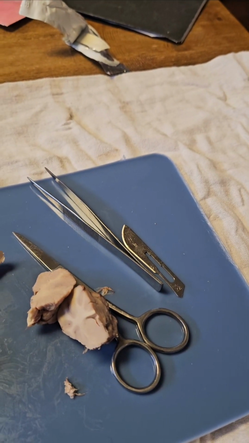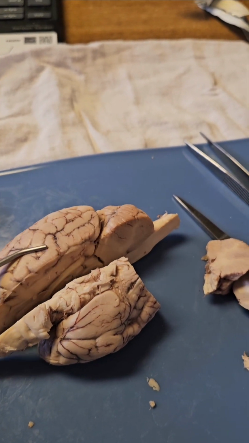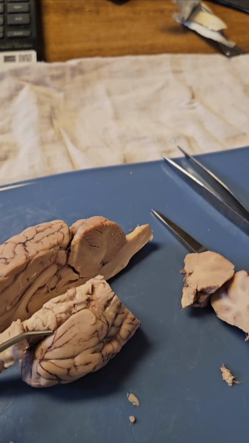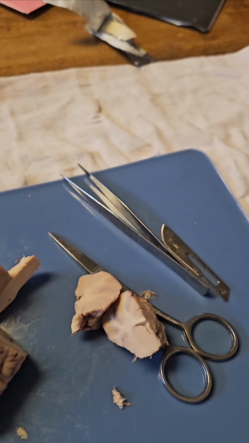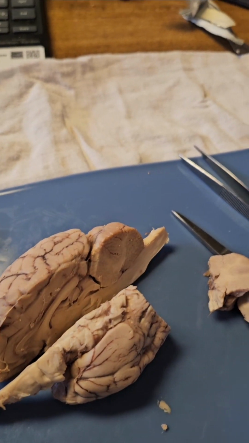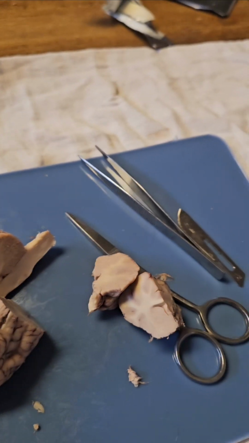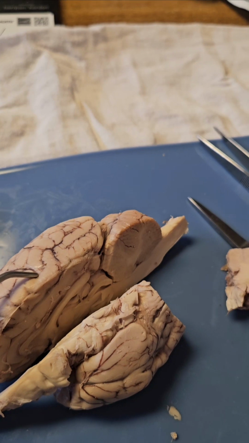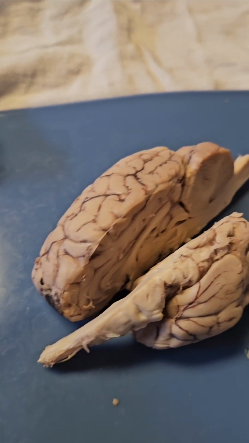And then we've got the cerebrum. It's the largest part of the mammalian brain. The longitudinal fissure runs down the middle of the two hemispheres, and it is connected by the corpus callosum. It also contains sulci, which are the grooves here, and the gyri, which are the ridges.